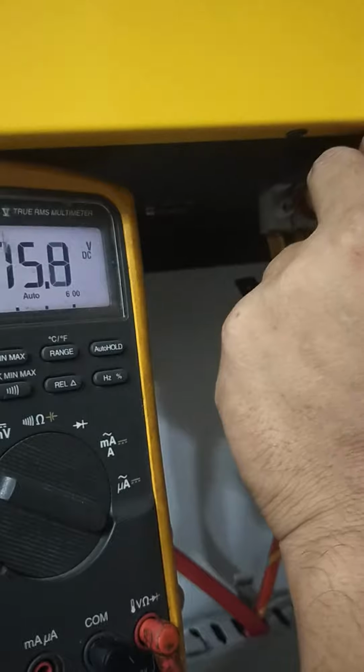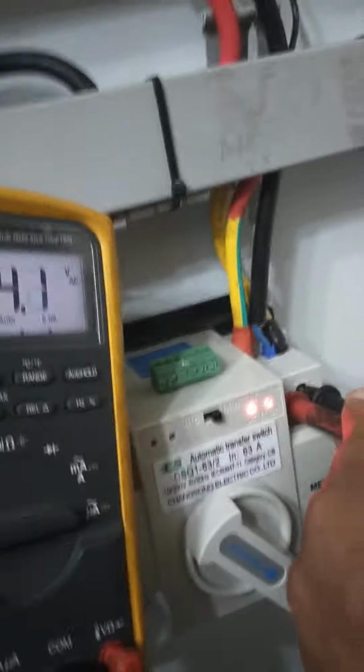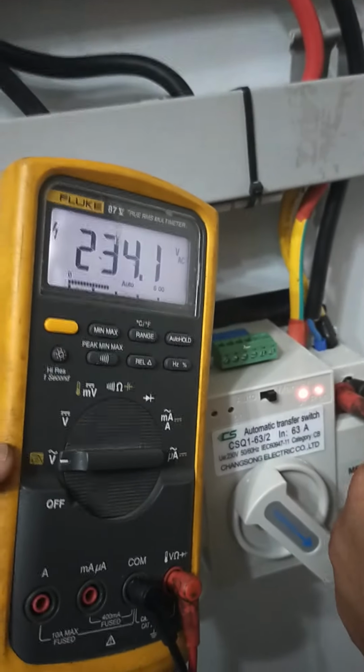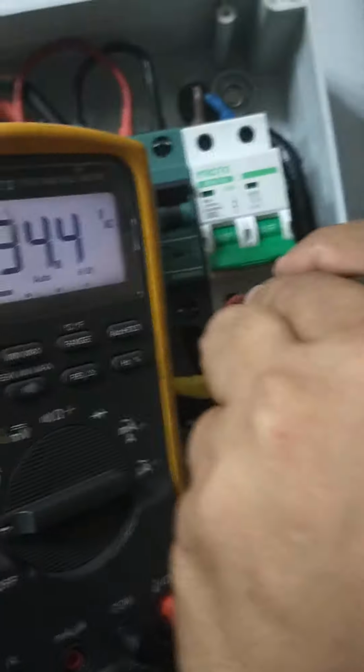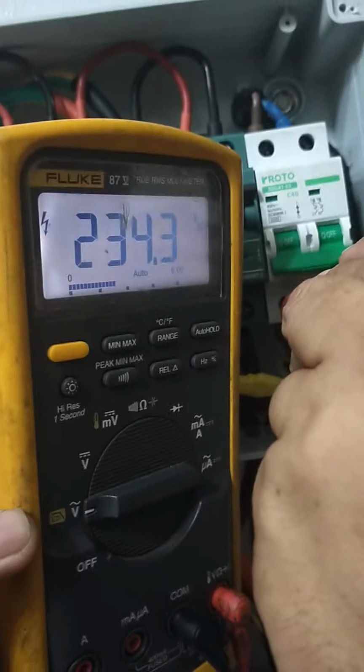76.7. Okay. AC. Check AC input. AC in from the grid. Okay, 2, 3, 4 AC from the grid, passing through the breaker. The same 2, 3, 4.